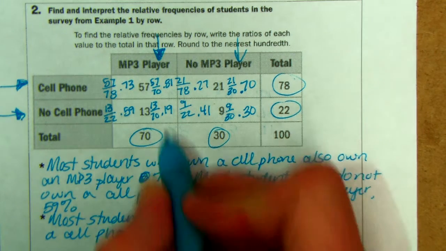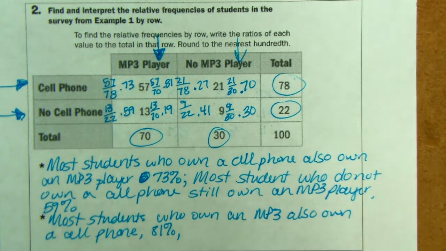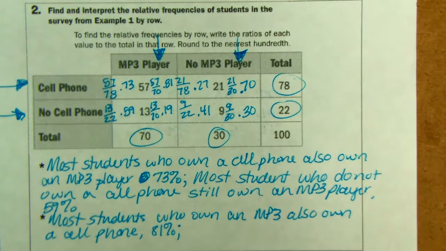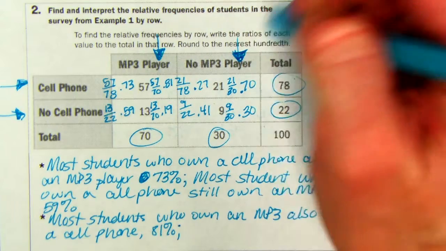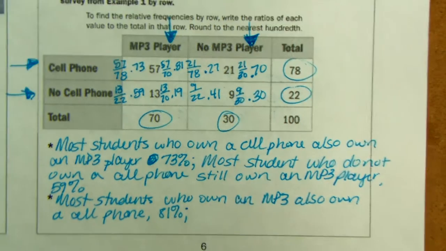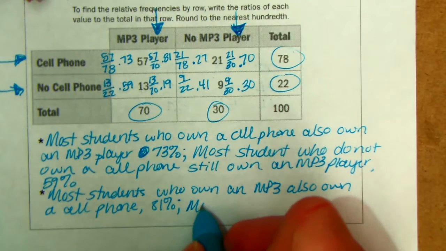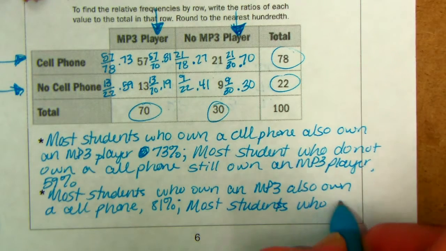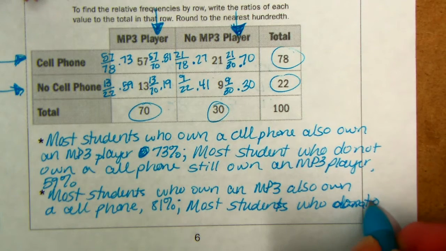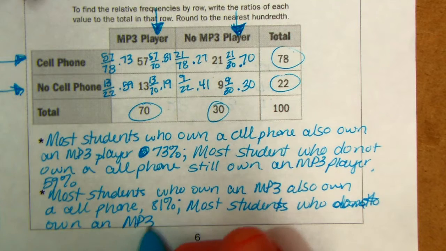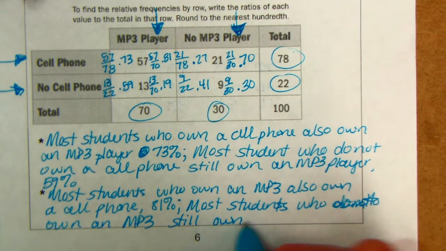Now, how about the students who do not own an MP3 player? Guess what? Most of those students, 70%, still own a cell phone. So most students who do not own an MP3 still own a cell phone. 70%.